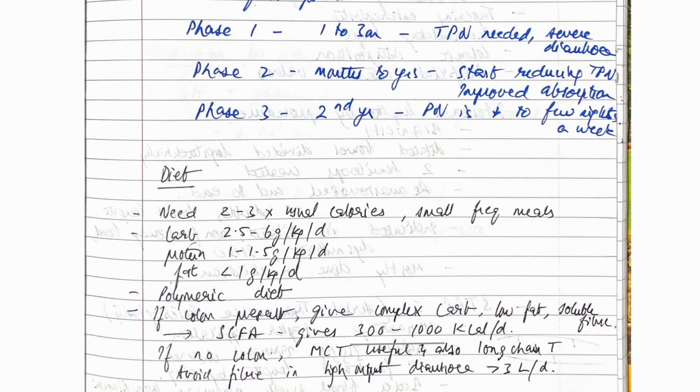What is necessary in the diet of a patient with SBS? They need to consume 2 to 3 times the usual calorie intake of another individual. They need to take small, frequent meals and ensure plenty of high salt fluid intake. The carbohydrate requirement will be 2.5 to 6 grams per kg per day. Protein will be 1 to 1.5 grams per kg per day. And fat should be low, less than 1 gram per kg per day.